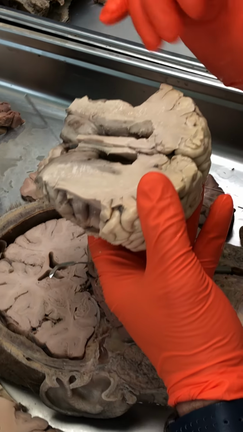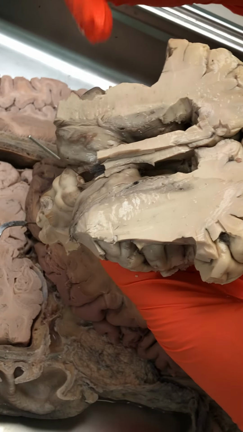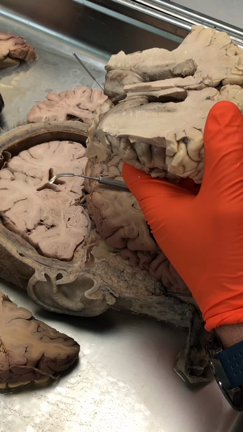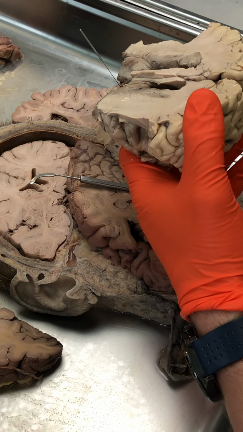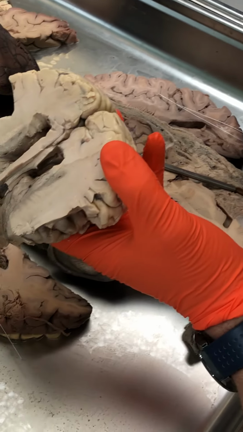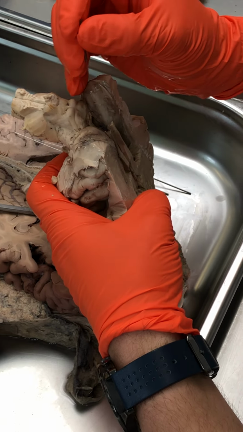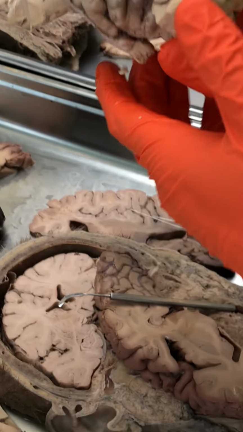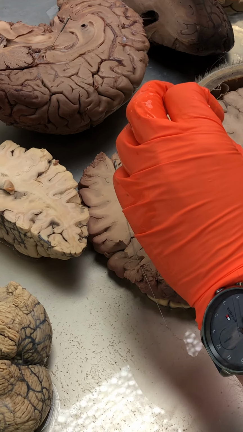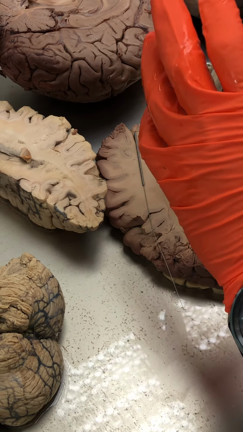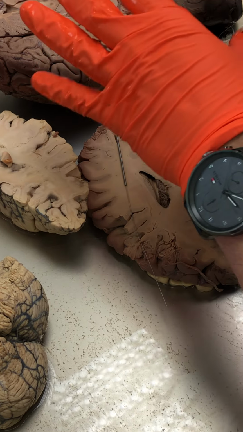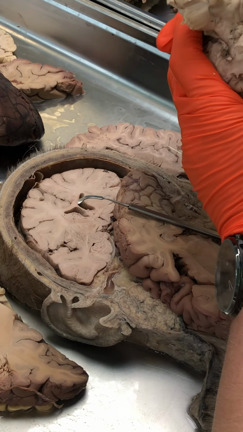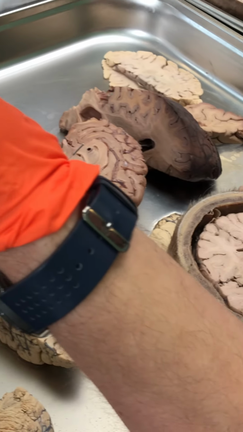So this one, when I mark like this, what is this? This is the structure of the posterior aspect of which ventricle? The third ventricle. So now I marked for you the third ventricle. And deeply inside the third ventricle, now is visible a very important structure which I marked now: the interthalamic commissure. So this is the thalamus, the commissure here. You see? Inside.